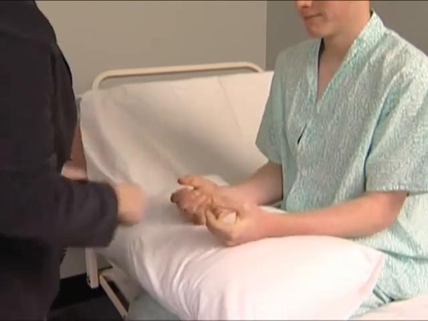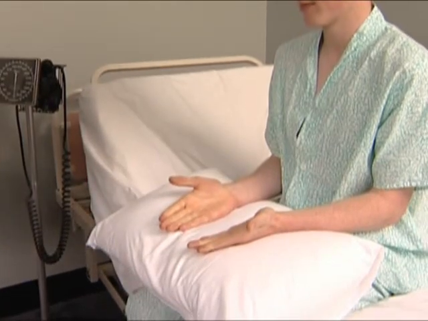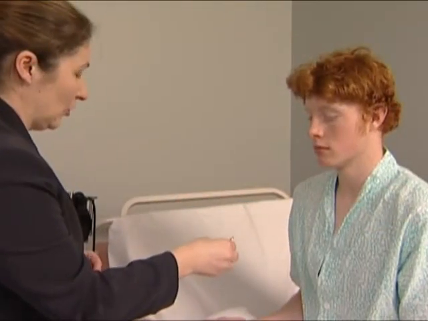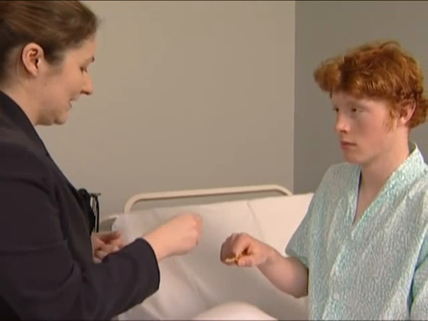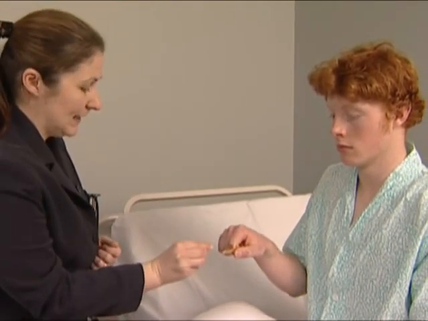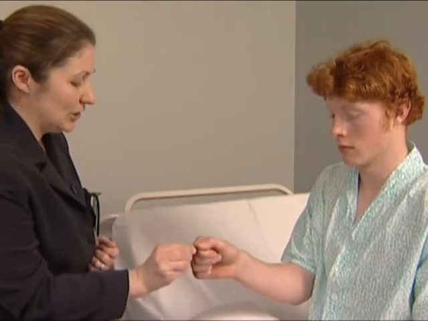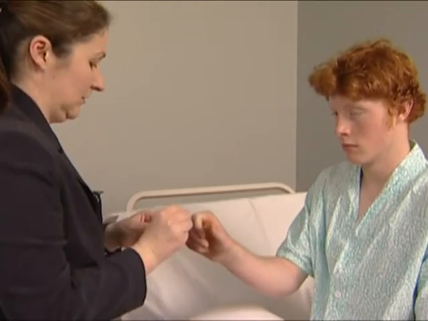Very good. Key grip is the grip with which a key is held between the pulps of the thumb and forefinger. Take a key in your hand that you would normally use and take it as if you're going to open the door. Pretend my fingers here are the lock in the door and turn it as hard as you can. Very good.